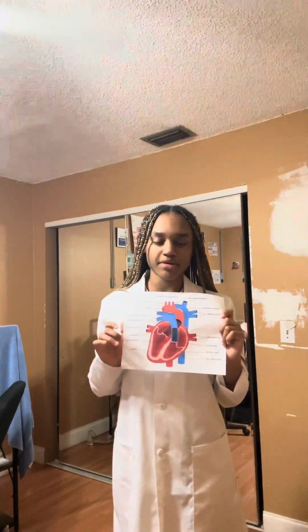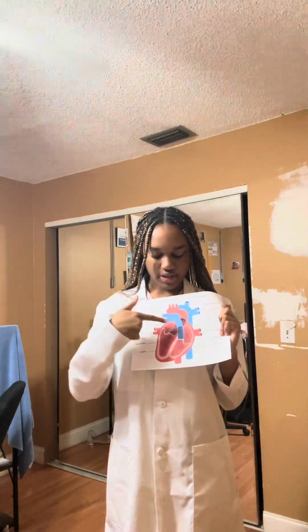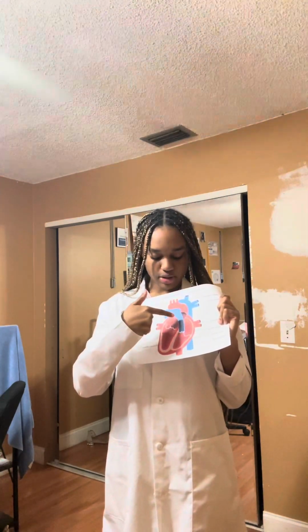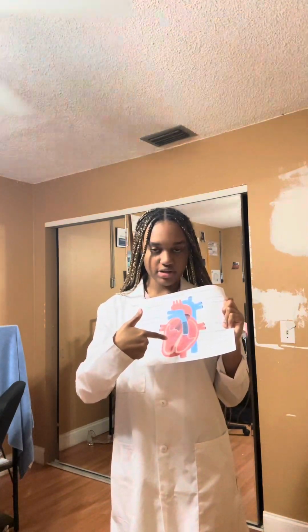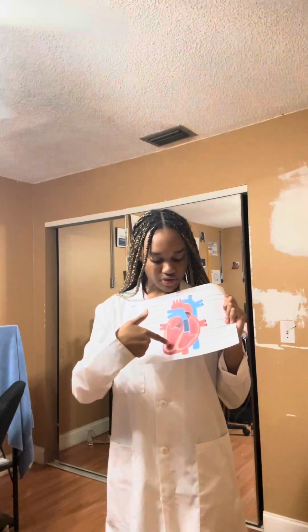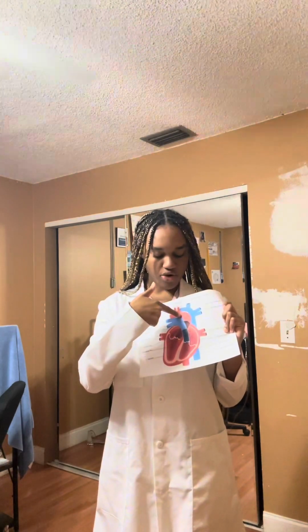that oxygenated blood comes back to the heart through the right and the left pulmonary veins. It goes from the pulmonary veins into the left atrium and the blood goes through the bicuspid valve and into the left ventricle. It then goes from the left ventricle through the aortic valve and into the aorta to go back to the body. The coronary circulation is basically the heart supplying blood to itself.